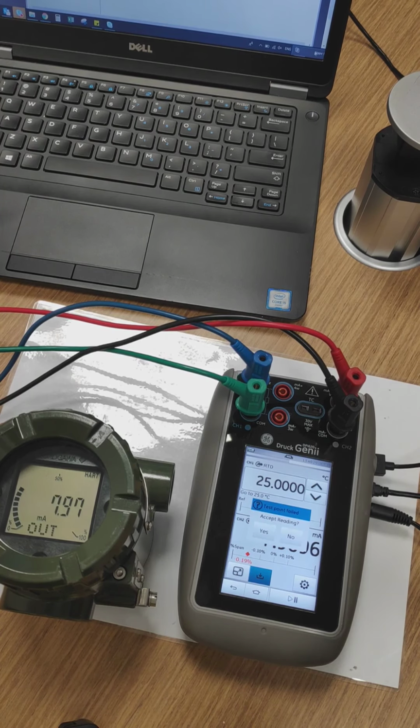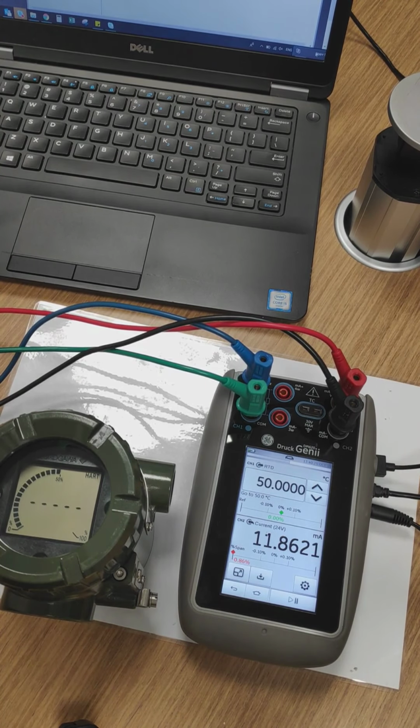Let's do the next point. It will give me a warning because the reading is out of the test point tolerance. So should I accept it? Okay, let's accept it now. So we can go and report that there is a failure or out of specifications on this specific instrument.